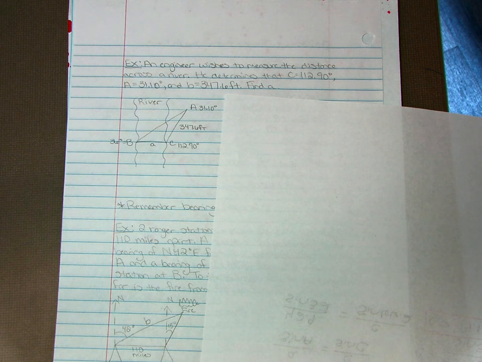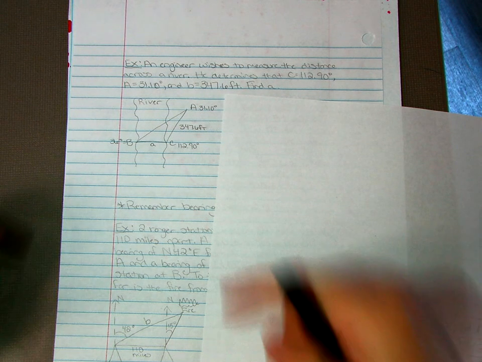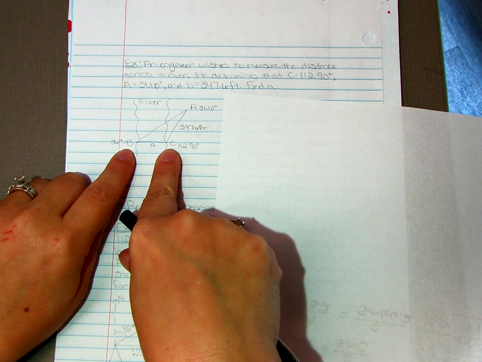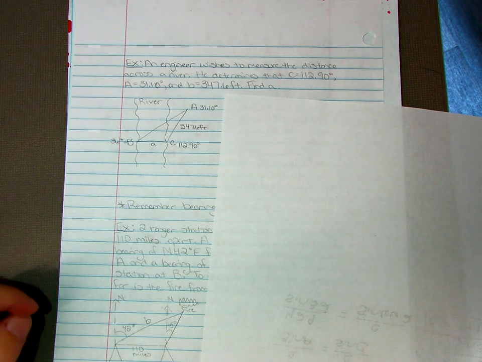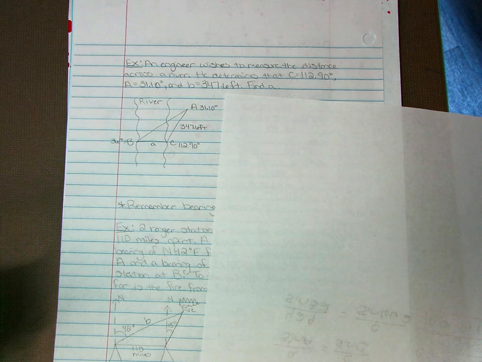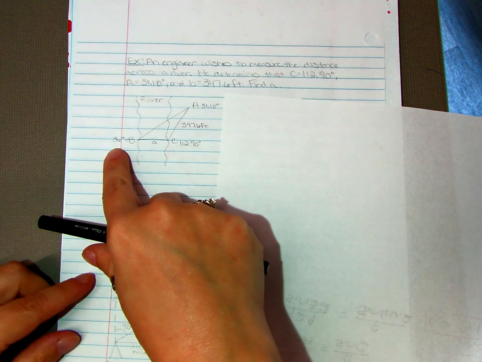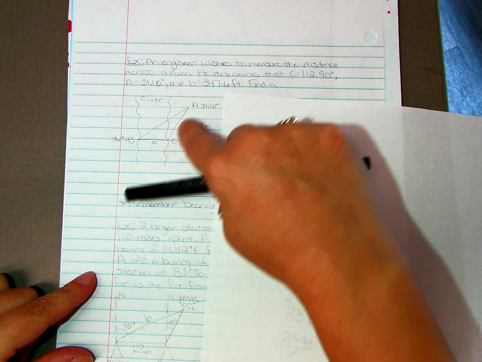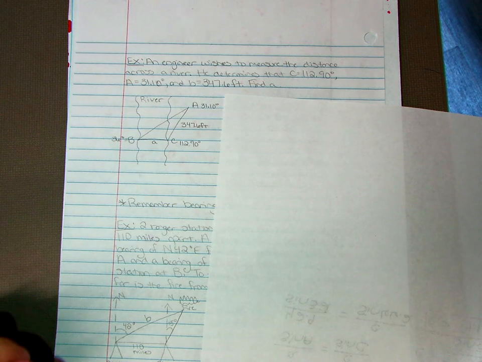We need to find a, because a is given as the distance across the actual river, which is what he could not measure. Why? I don't know. He can measure all this other stuff, though. So C measures 112. We know that this side length over here measures 347.6.